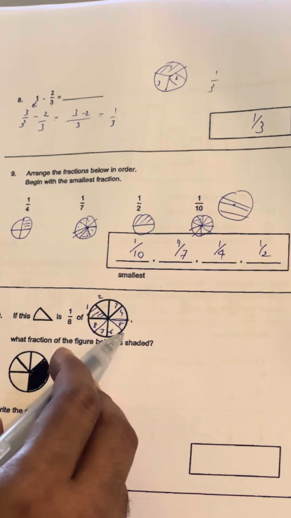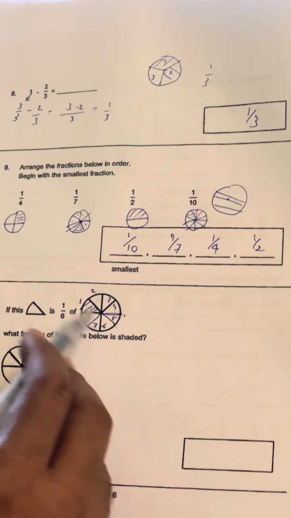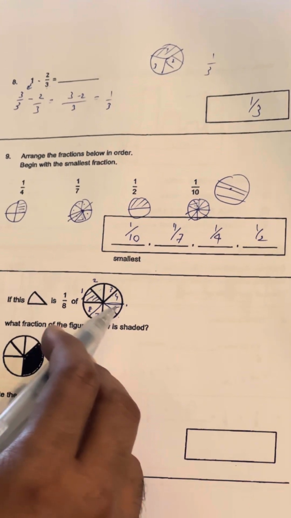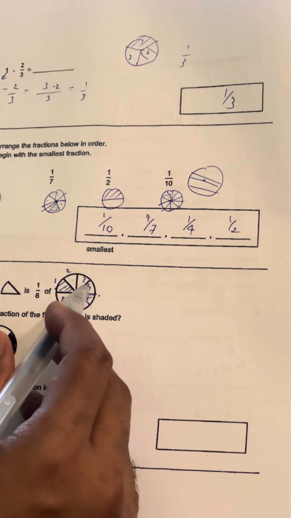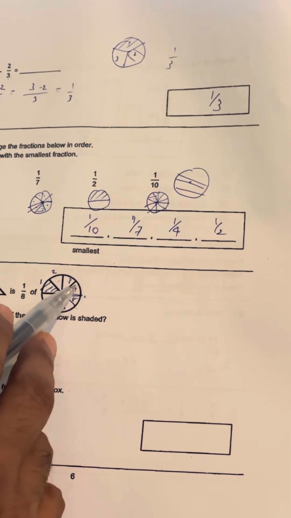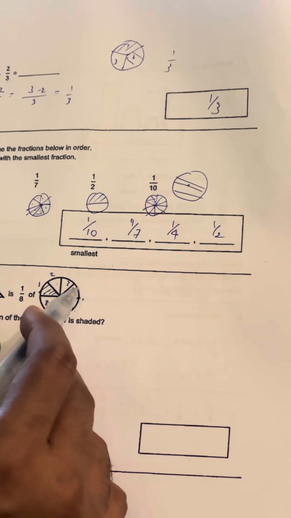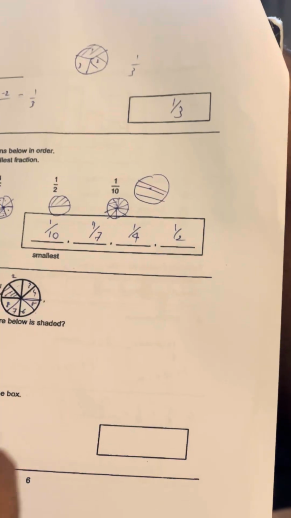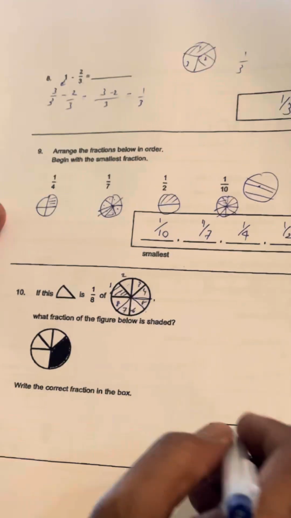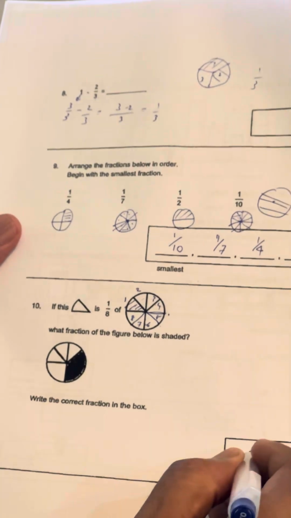So if it was 1/8 of this, that means the whole pizza is divided into 8 pieces, isn't it? And you can see this part is shaded. So this part seems to overlap with 4, 5, and 6. So that's 3 of them. Slice number 4, slice number 5, and slice number 6. So that's 3 slices. So what fraction is shaded? 3 by 8.